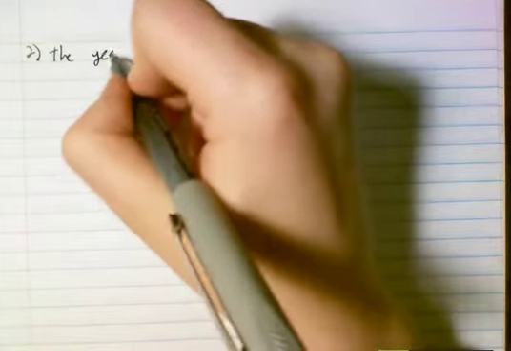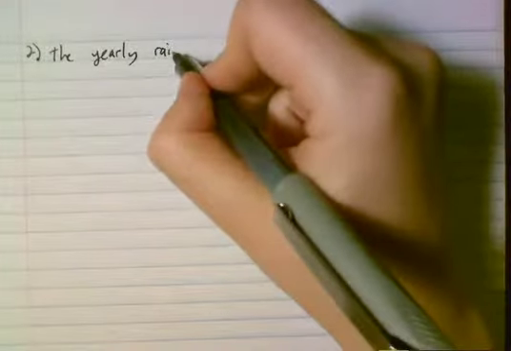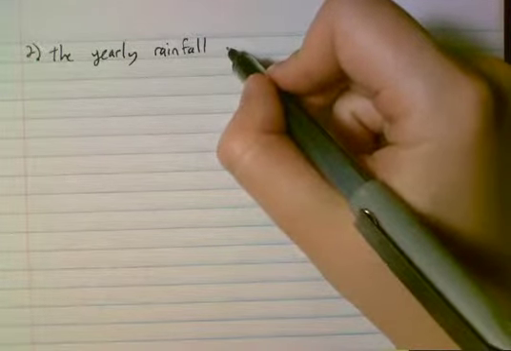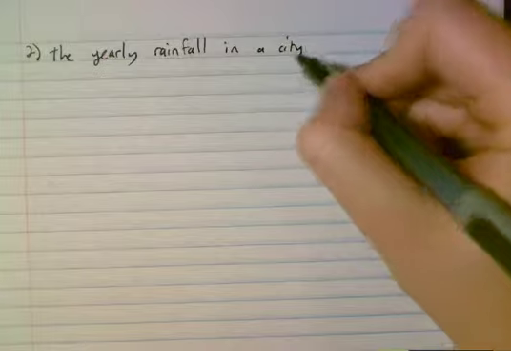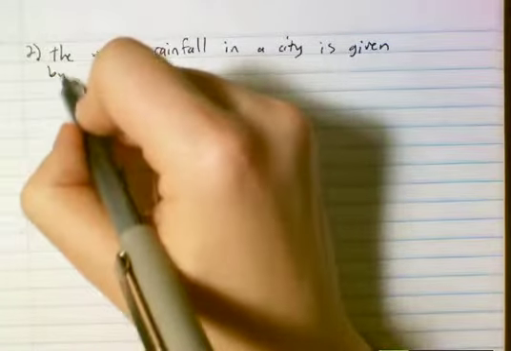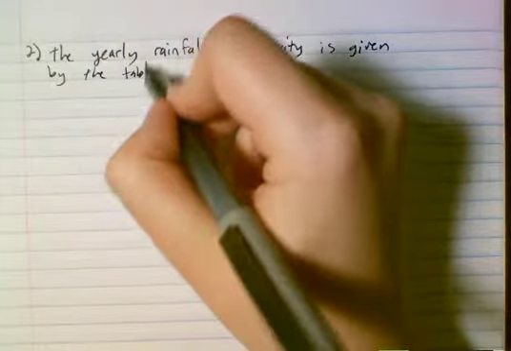We can also do similar things involving tables. So the yearly rainfall in a city is given by the table below.